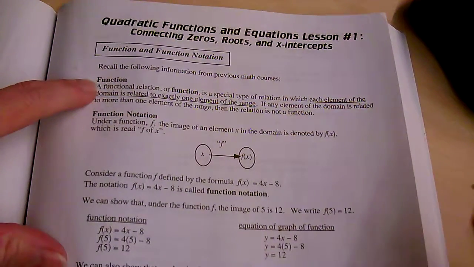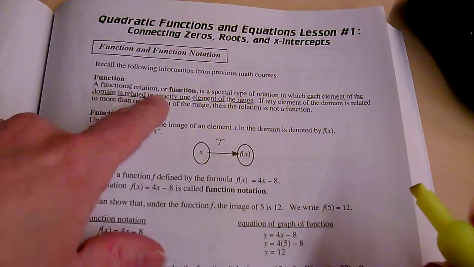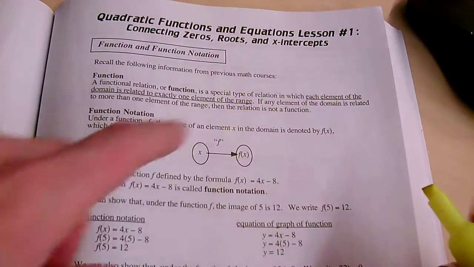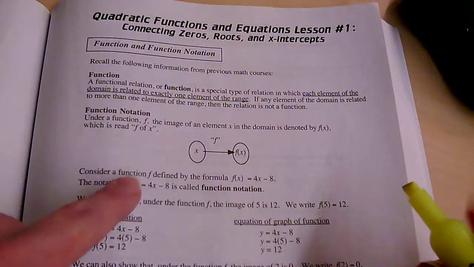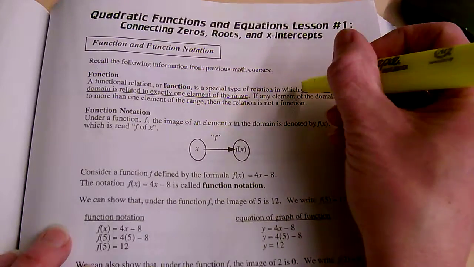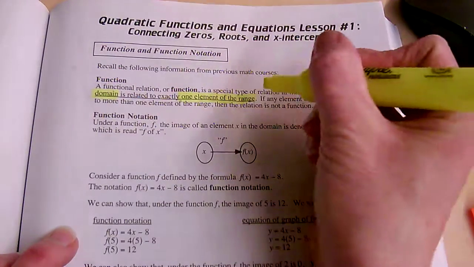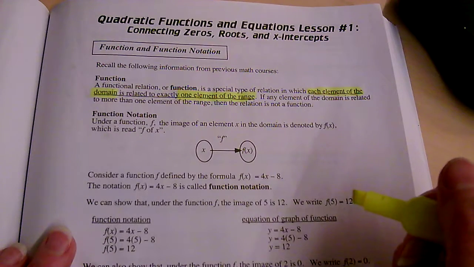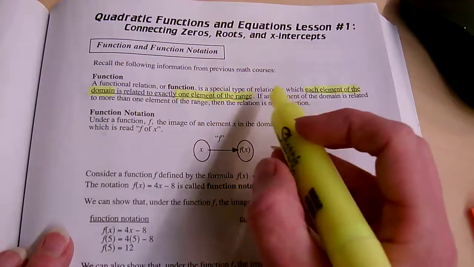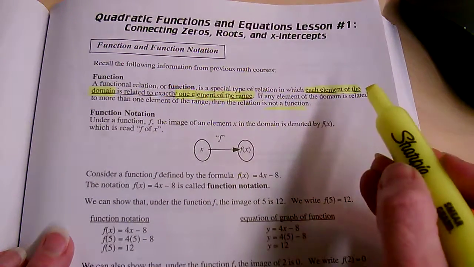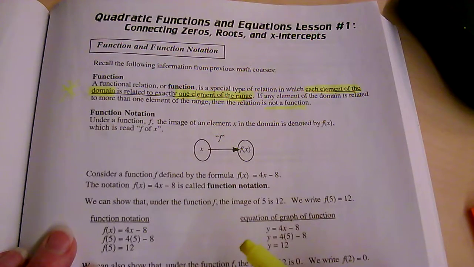So a function itself, a functional relation or a function is a special type of relation in which each element of the domain is related to exactly one element of the range. So each element of the domain has one element in the range. If the element of the domain is related to more than one element, then it's not a function. So this, you will be tested on that.